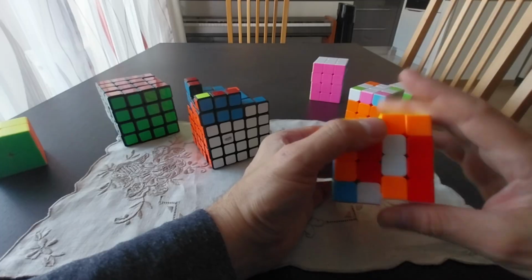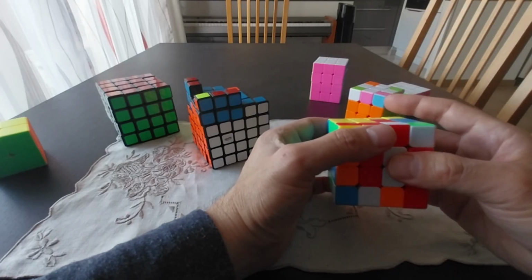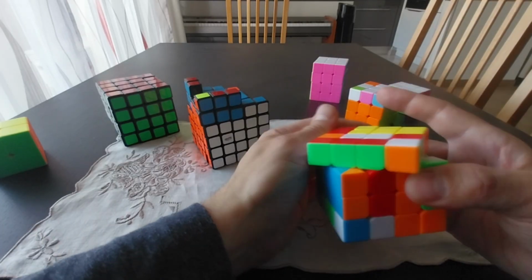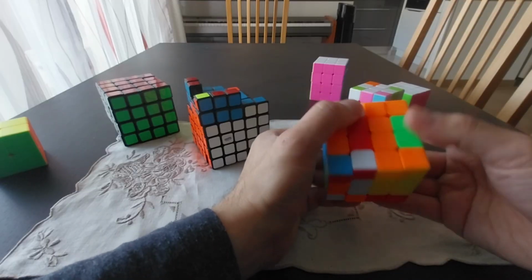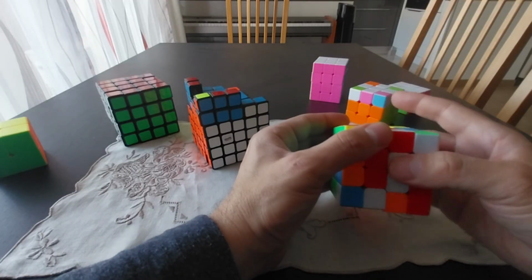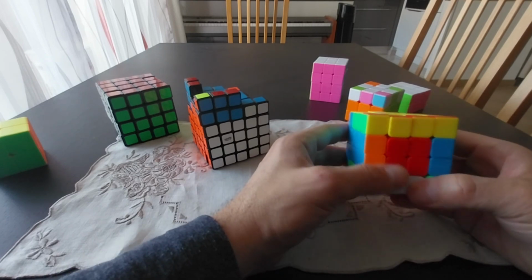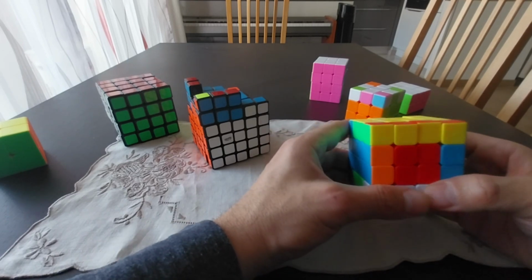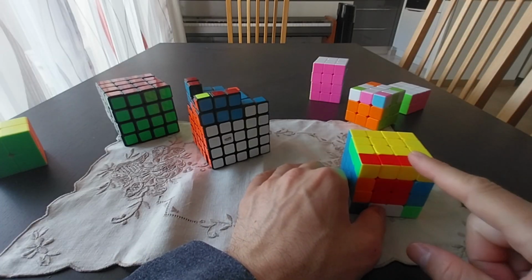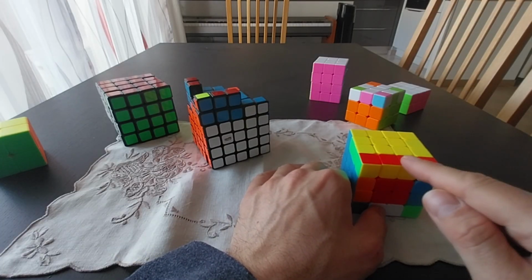to U, down to U, up. Oh, I think I messed it. Ah, that's it. Okay. Down, down. So you see that this algorithm flipped only these two edges.